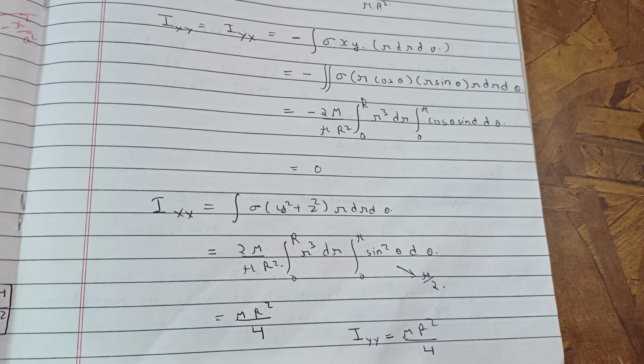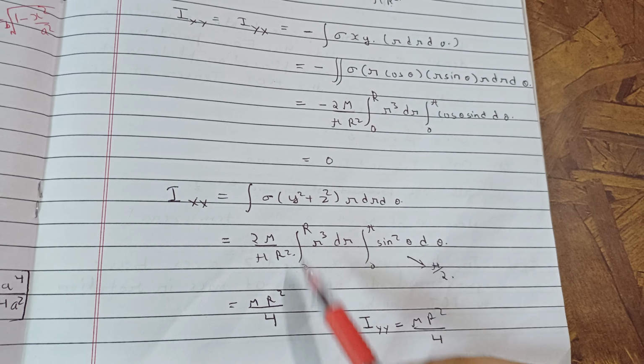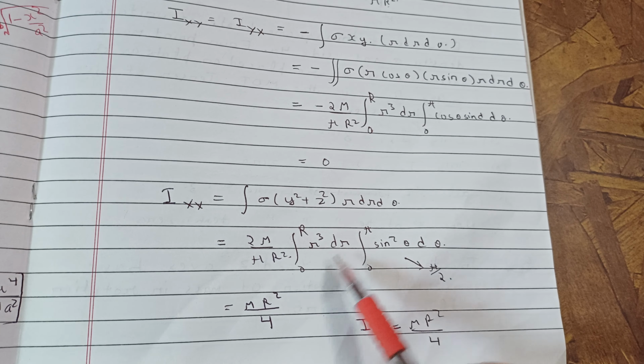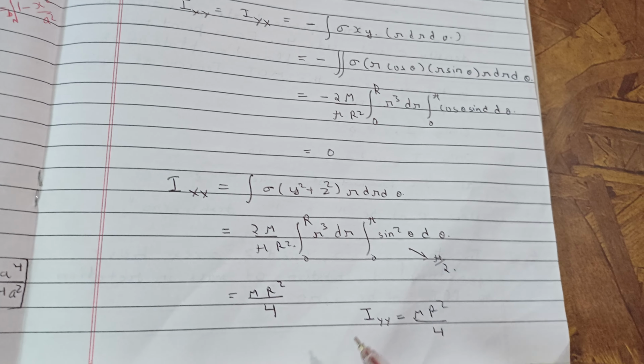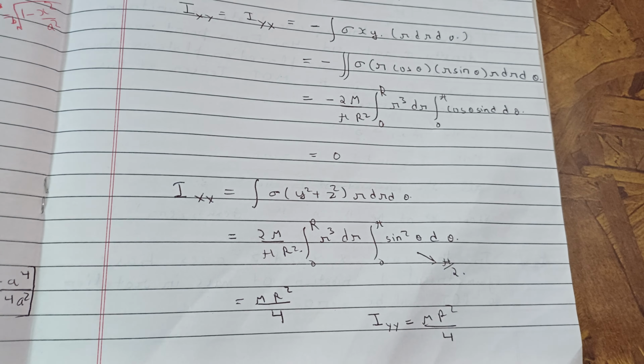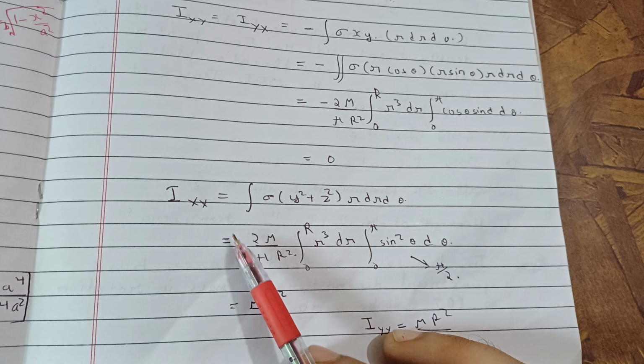That will be pi by 2 here, and it will be r4 by 4. It will give you r4 by 4. So you can just multiply them and solve this. This is simple mathematics. It will give you m r square by 4 for Ixx. And similarly you can do it for the Iyy.